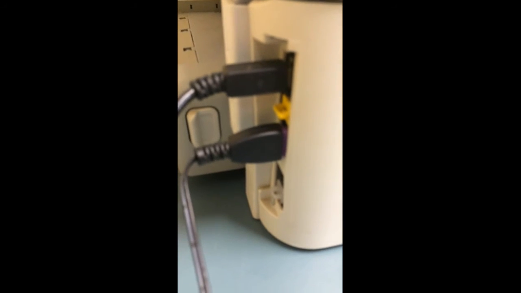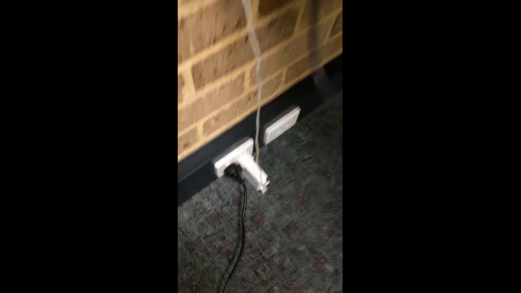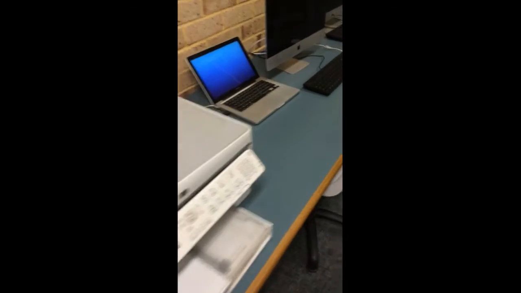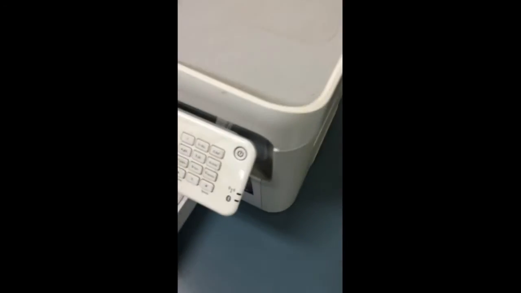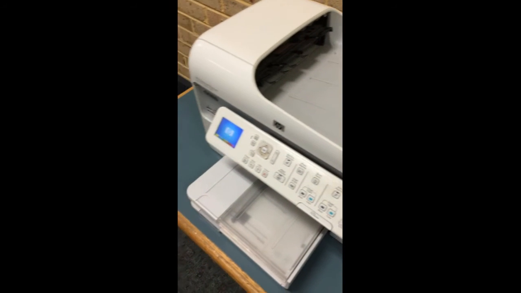And I'm just checking that we've got all the connections. So the printer cable is into my computer. The printer cable is in the printer. And the power cable is in the printer. The power cable is in the socket and the socket is turned on. And then we turn on the printer. And you will see that now our printer has power and should be working well.